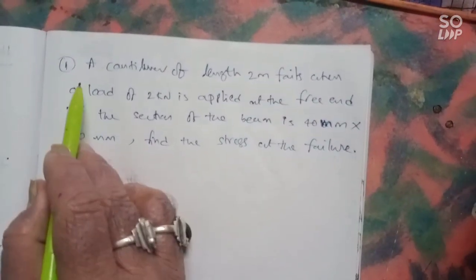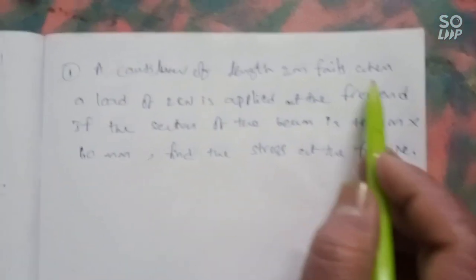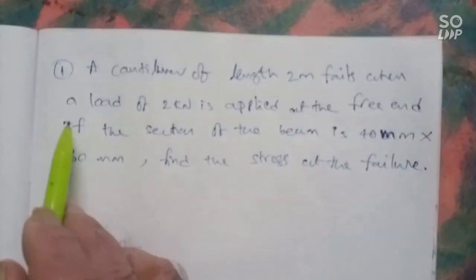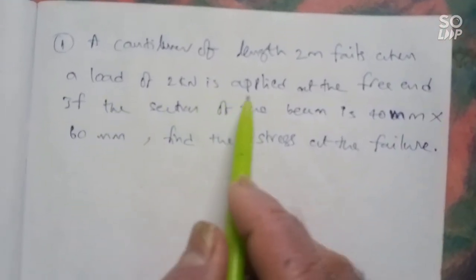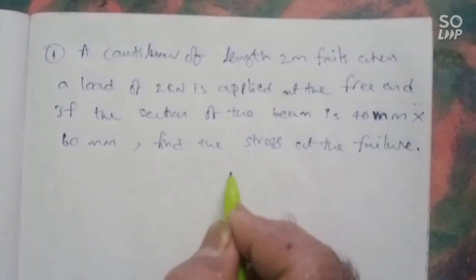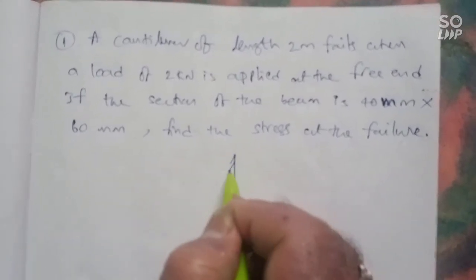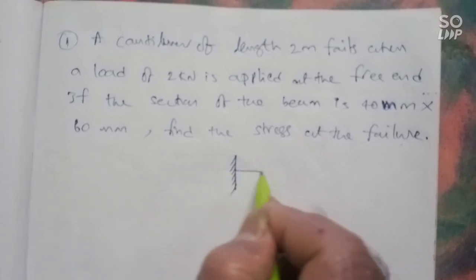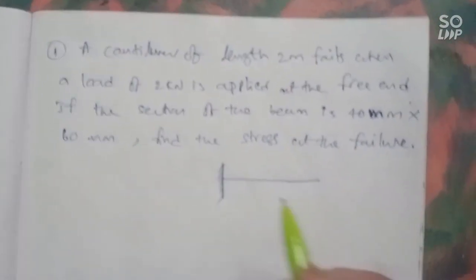Okay, a cantilever beam. Cantilever beam means one end is fixed.